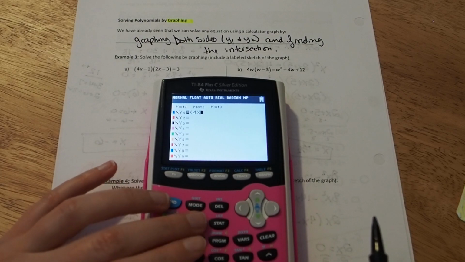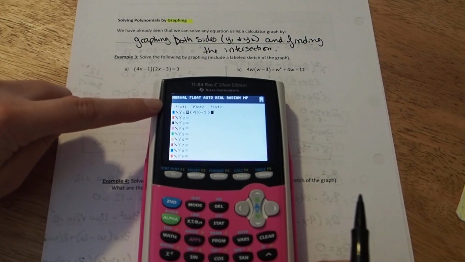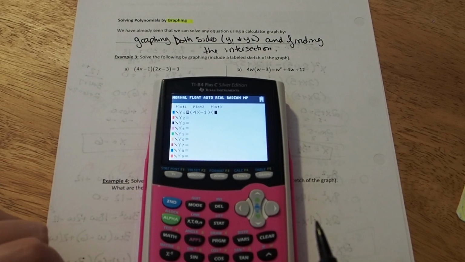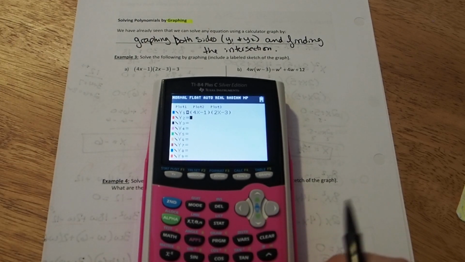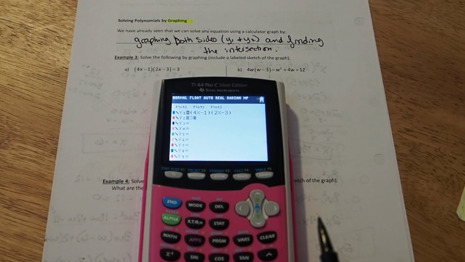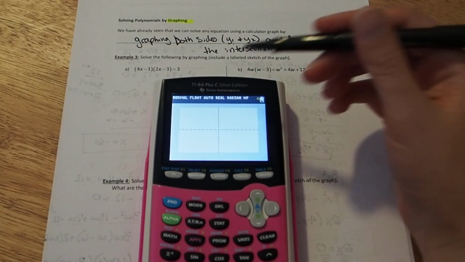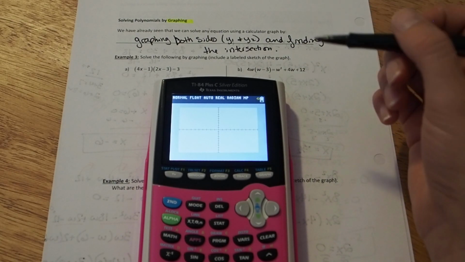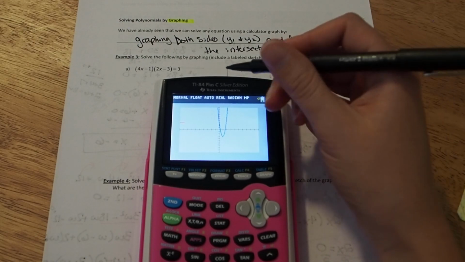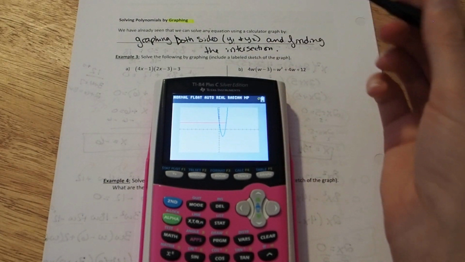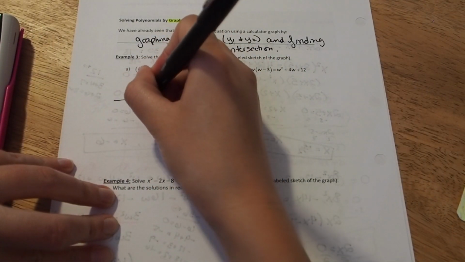The first side is 4x minus 1. So in my y equals menu, I'm typing it as I see it: 4x minus 1 in parentheses times 2x minus 3 in parentheses, and then equals becomes my y2, so equals 3. I'm going to hit zoom standard because I had a regression equation in there first, and I just want to see what it looks like in a standard window. Anytime you solve by graphing, you want to include a labeled sketch. So I'm going to see what it looks like, and then I'm going to draw it. I've got a good idea that it looks like this.